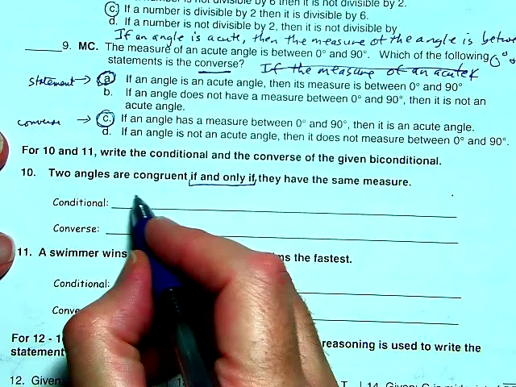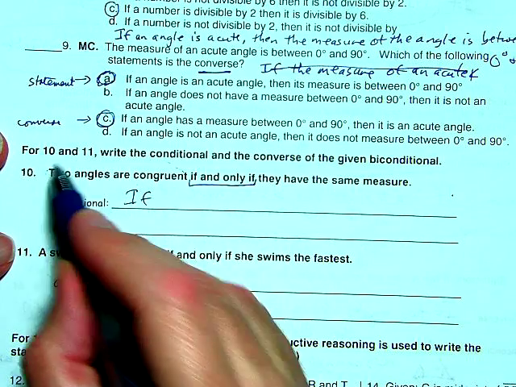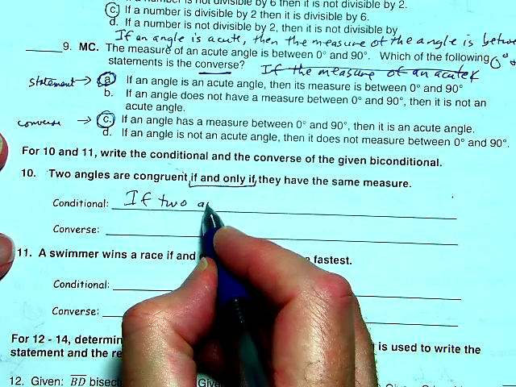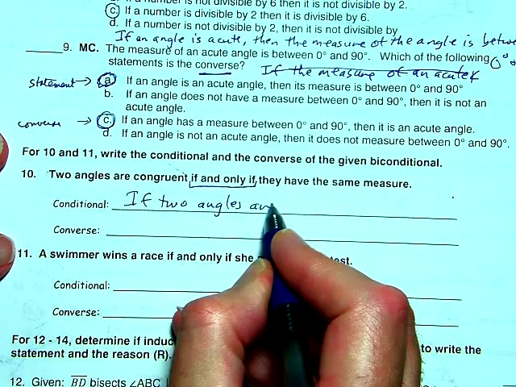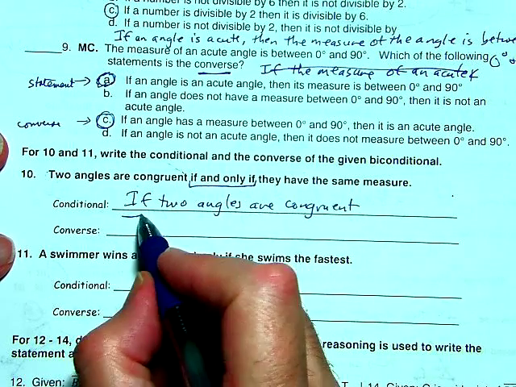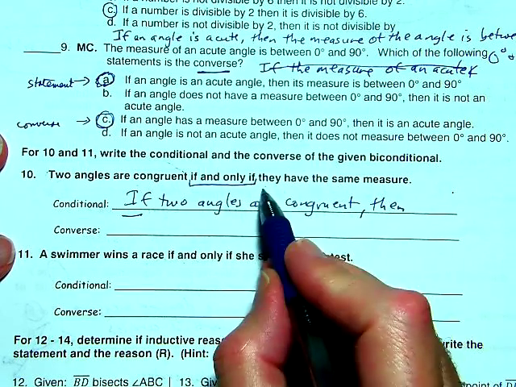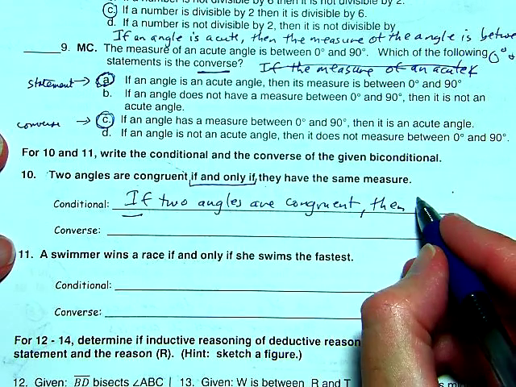So remember that originally that would have read, if two angles are congruent, we're adding the if, then we put this piece, then they have the same measure.